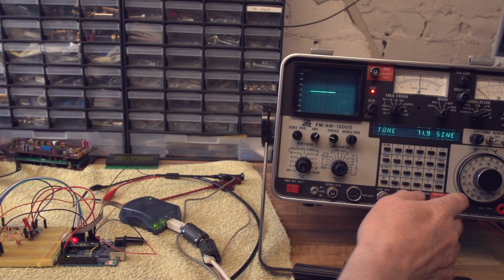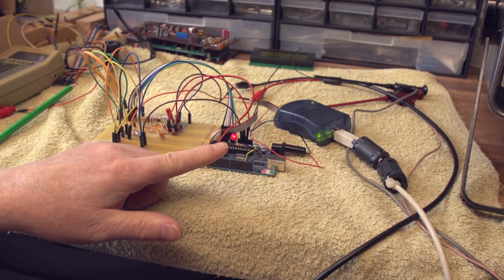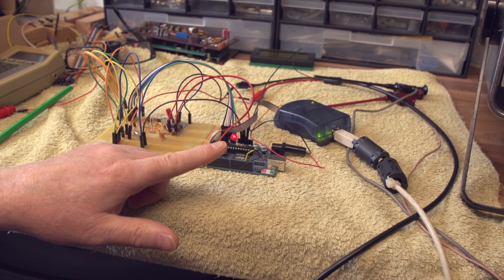71.9, enter, and there we have it. Then the LED is on. I hope you can see that. LED is on. We have a detection at 71.9, which is channel 3.